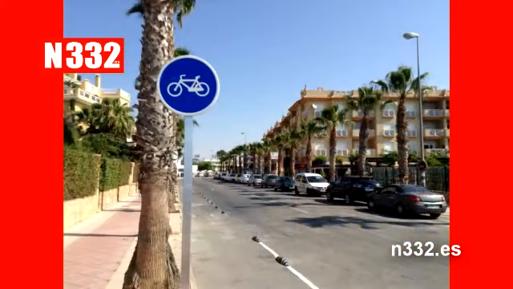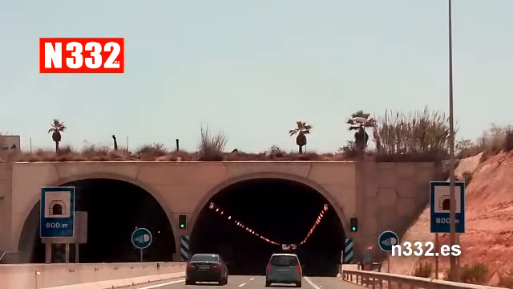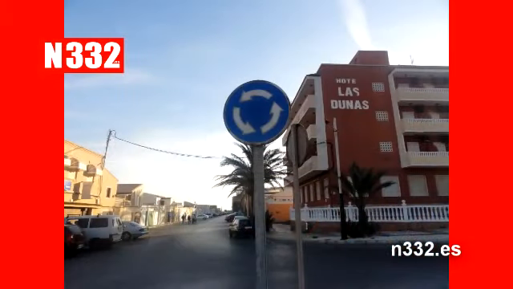Blue circles are the opposite. They tell us what we must do. For example, ahead only, turn right, switch on your lights, go around the roundabout in an anti-clockwise direction. Blue circles tell us what we must do.